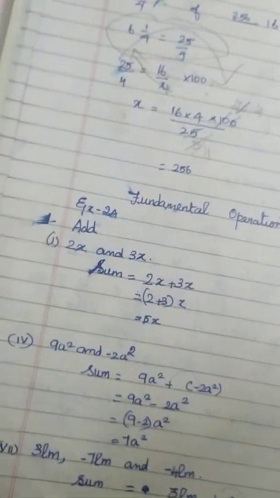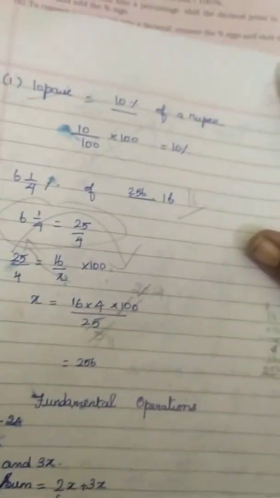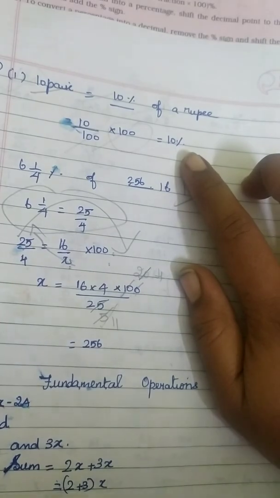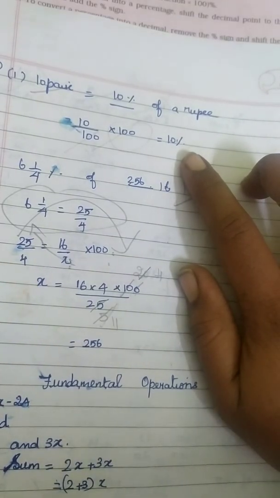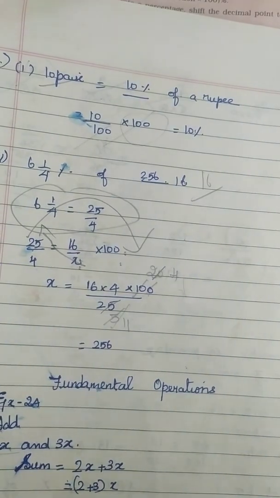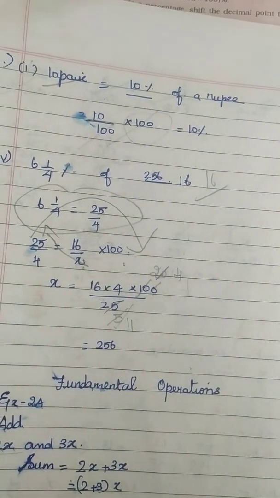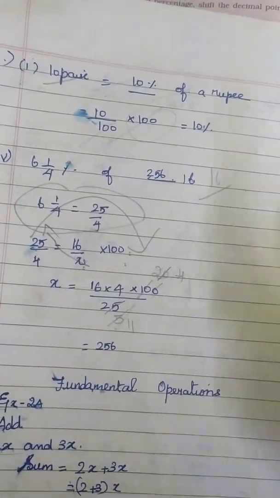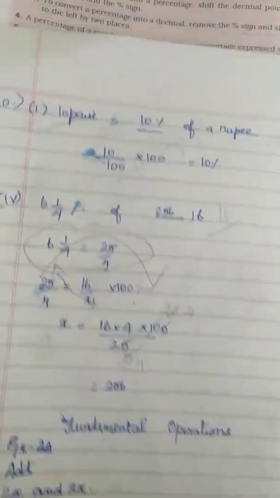And if you concentrate more on the 10th problem, 10 paise is equal to dash of a rupee. So you all know 1 rupee is equal to 100 paise. So you can do it as 10 by 100. So you can write it as 10%. So concentrate more on the fill-ups.